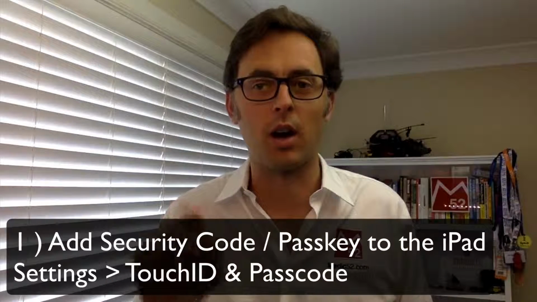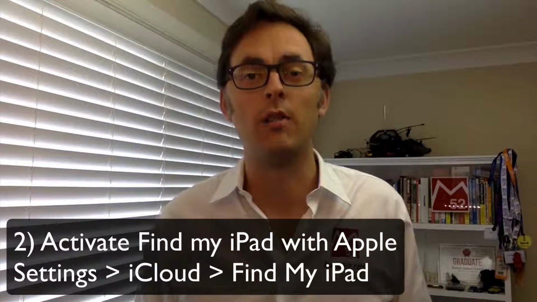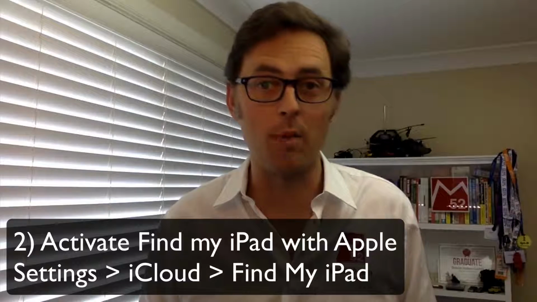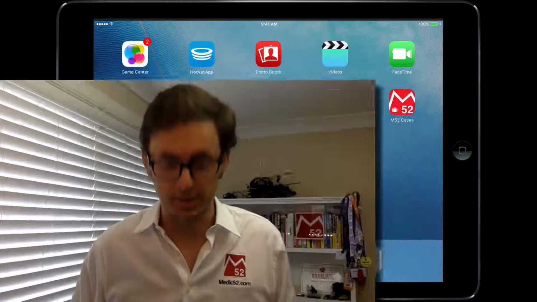The other thing is, make sure you have two things on your iPad. One is a passkey, so that when you open the iPad from sleep, you need to type in the passkey to get into the device itself. And the second one is make sure you turn on Find My iPhone or Find My iPad with Apple, so that if the device does get lost or stolen, you can track it down and or remotely wipe the entire thing just in case. So let's have a look at the functionality and see how it works.